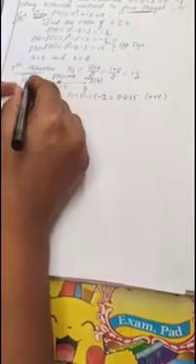So the root lies between f of a and f of x1. Here the condition is satisfied: one value is negative and the other is positive. Therefore the root lies between a and x1, that is, the value of a is 1 and the value of x1 is 1.5. Next, go through the second iteration.